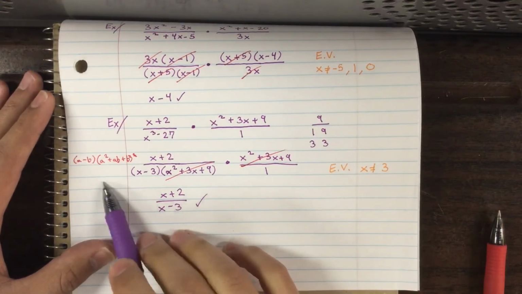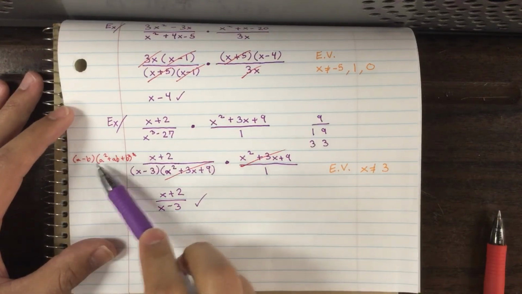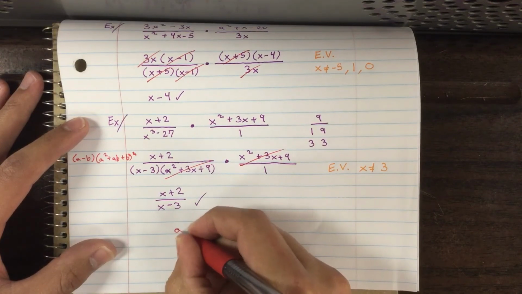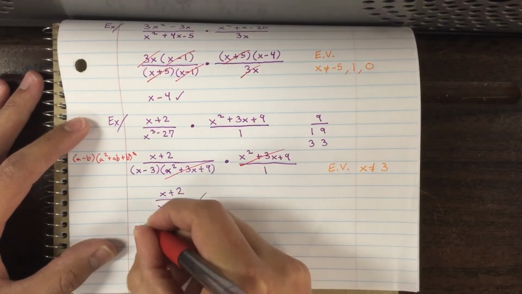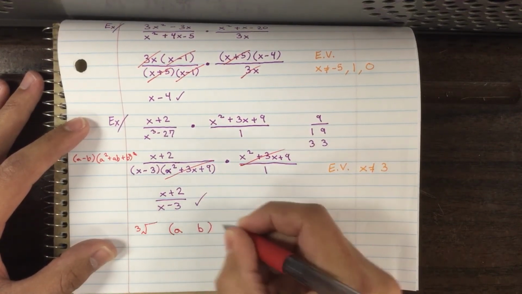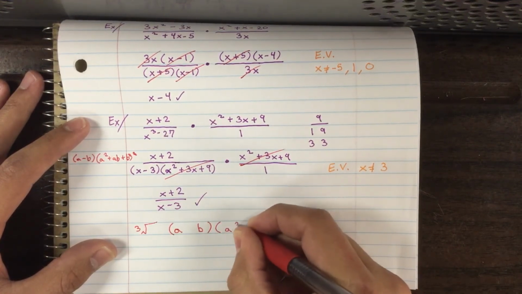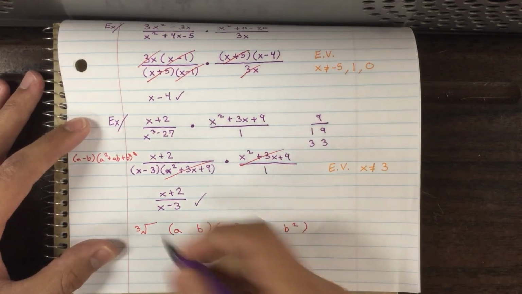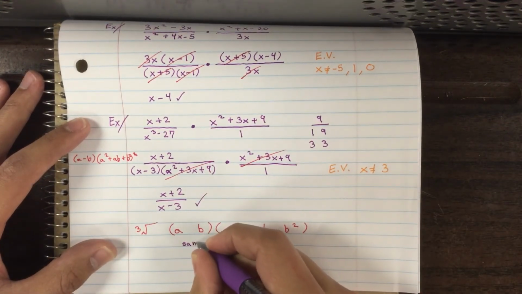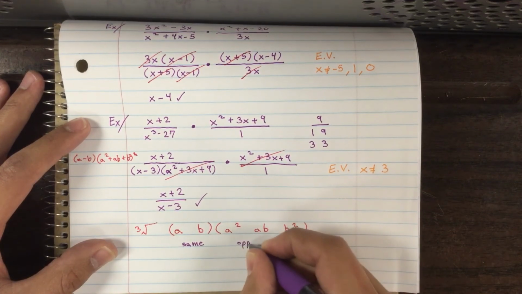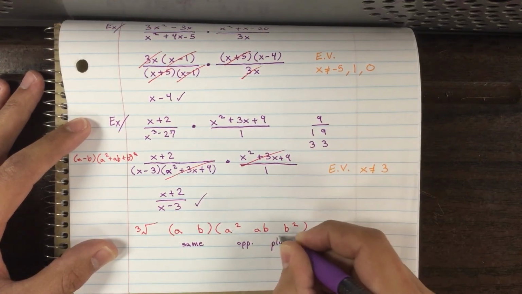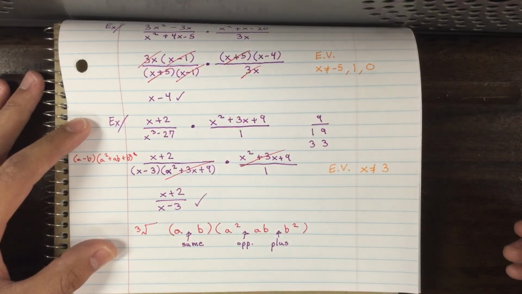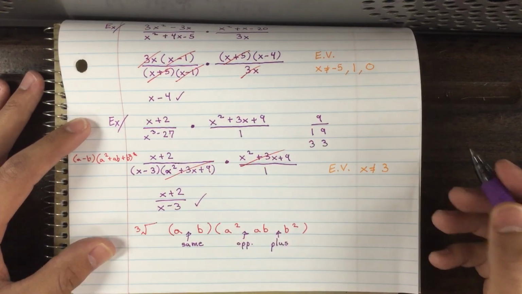So just remember the difference or sum of cubes. Same, opposite, plus. Remember, you're basically taking the cube root, and it's a b, a squared, a b, b squared. And your signs are going to be same, opposite, plus. It's not going to happen too much, but I am going to put them in there just so you can refresh your memory. Okay? That's the difference or sum of cubes.